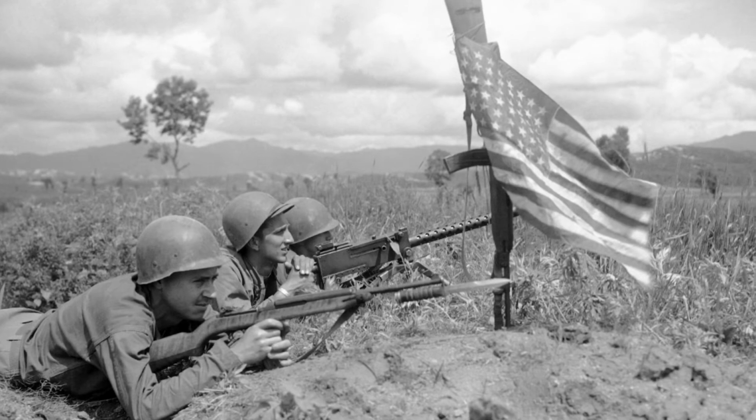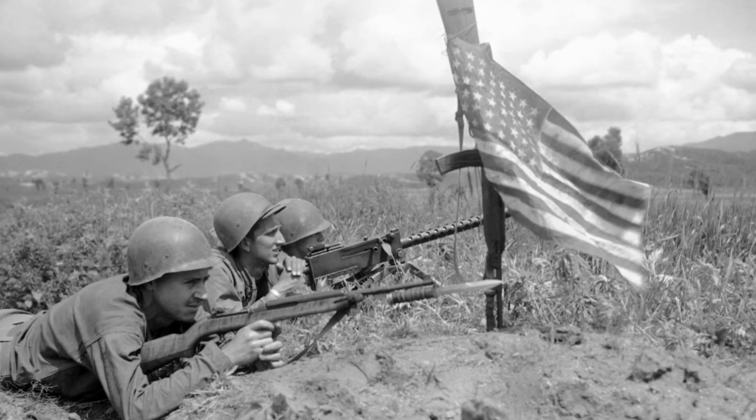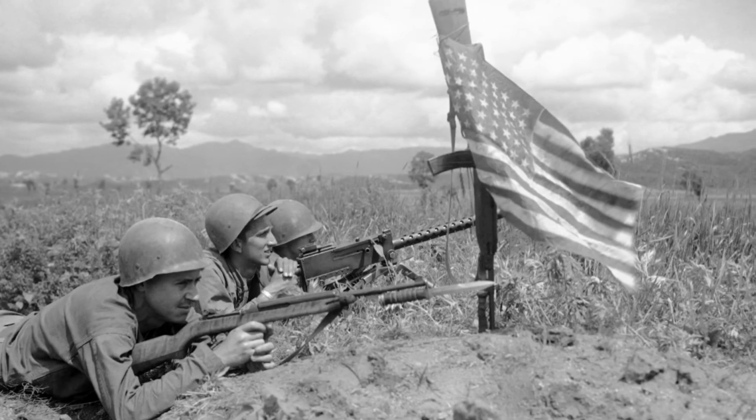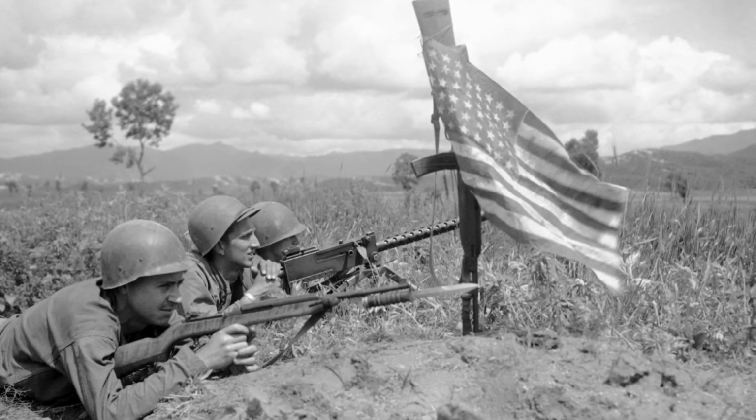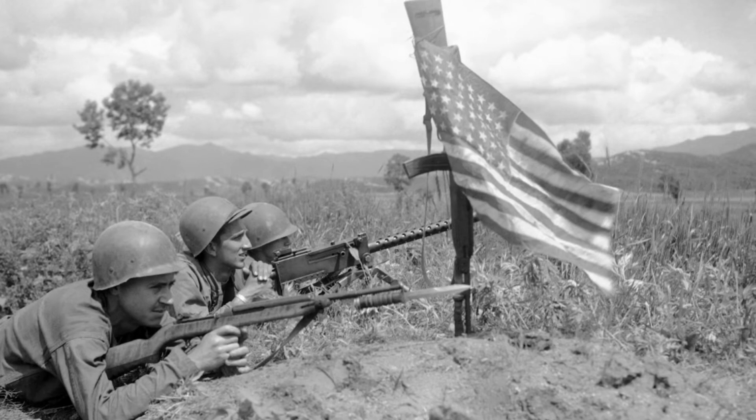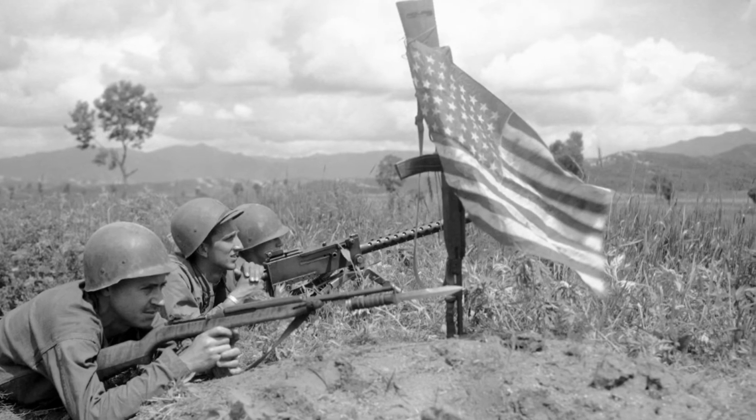The conflict in Korea had its beginnings in 1945 at the end of World War II, because Japan had occupied the Korean peninsula in the years before and during World War II. Both the Soviet Union and the United States worked to liberate the region from the Japanese.